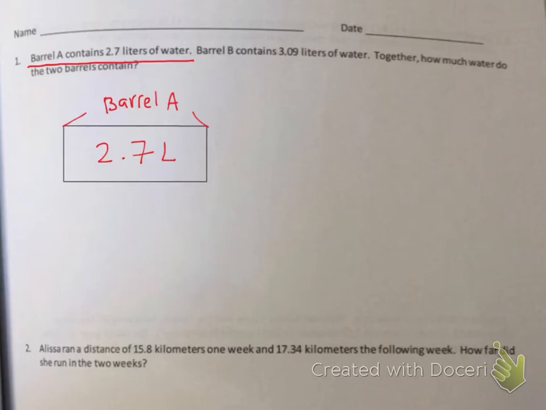So I think we have that information down, right? We're drawing this tape diagram to label the information with barrel A, and inside barrel A is 2 and 7/10 liters of water. All right, let's go into our next container.